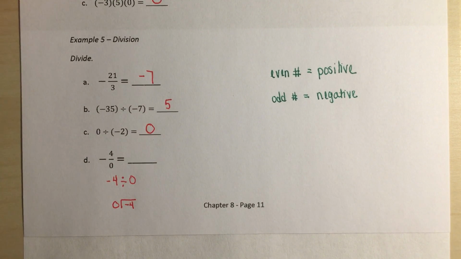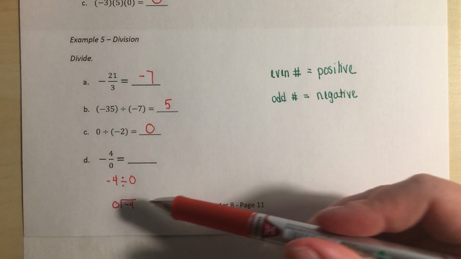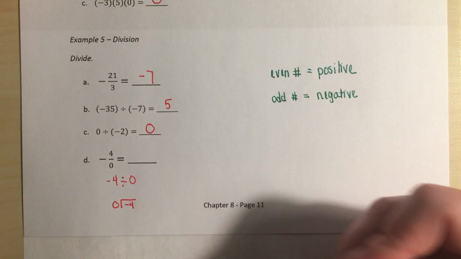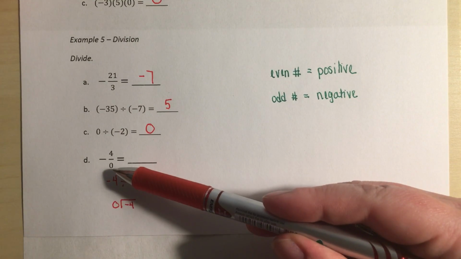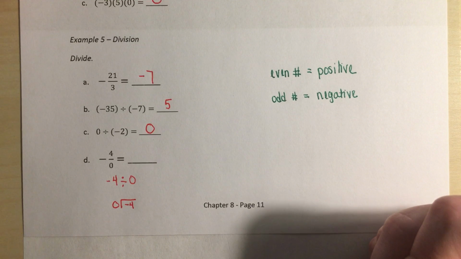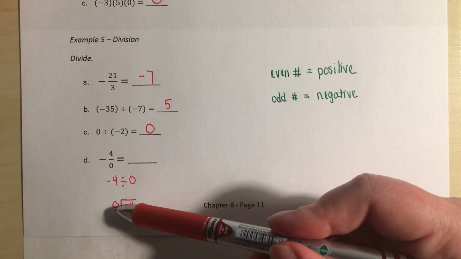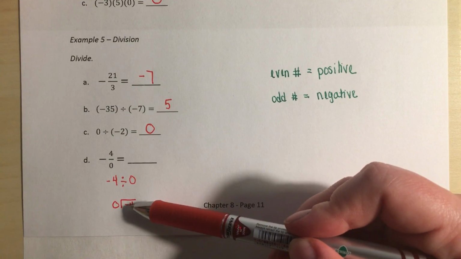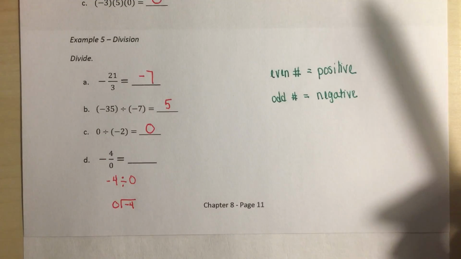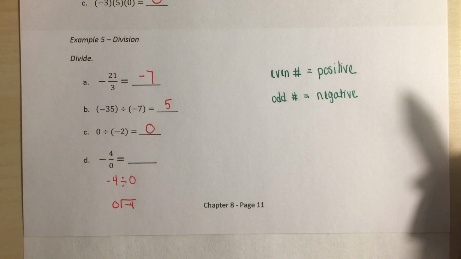Thinking back to hopefully at some point as you've been working through a math class previously, we should remember, or even if we don't remember, make it a point now to say to ourselves that 0 cannot be the divisor. We are never allowed to have 0 in the bottom of a fraction. We can't divide by 0, and we can't divide 0 into this. 0 into negative 4, that doesn't make any sense.